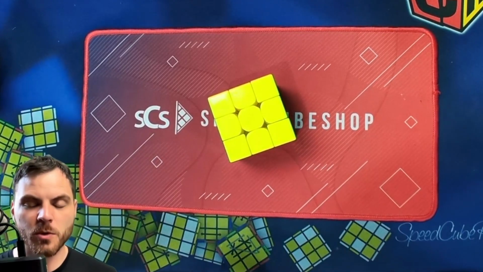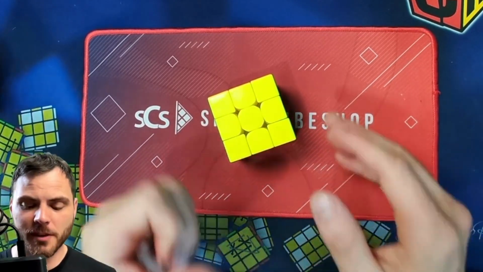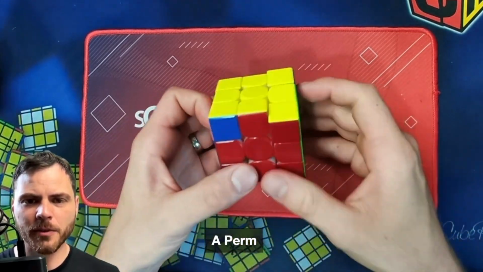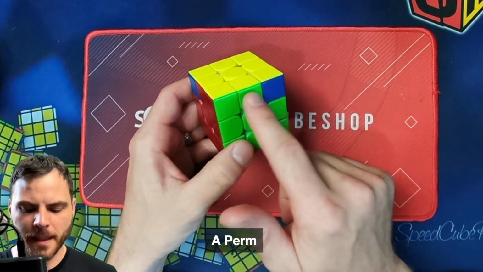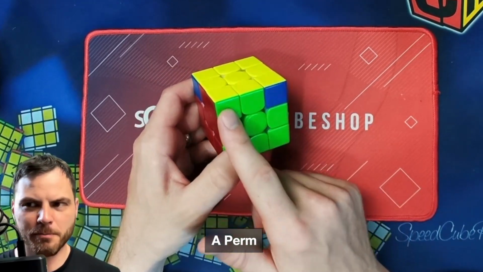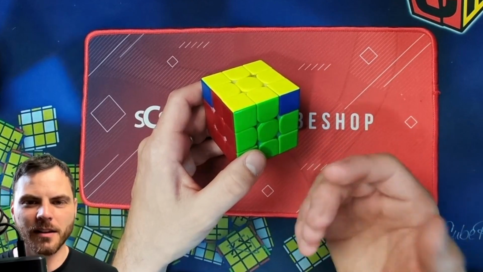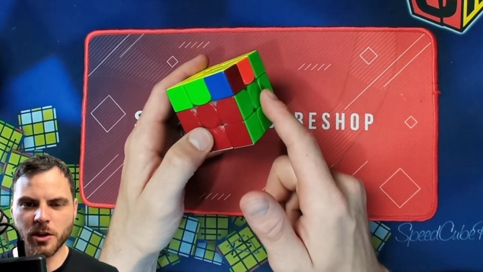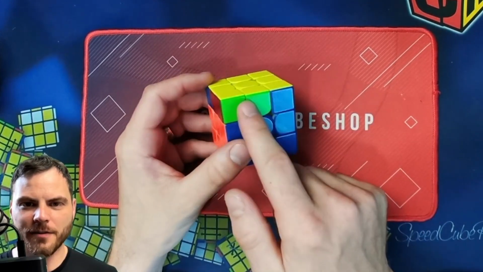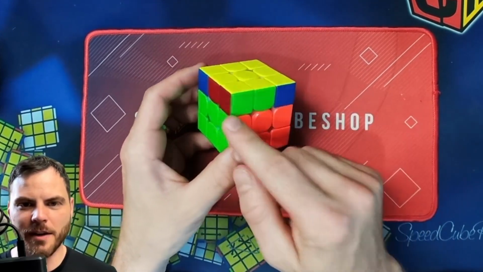Okay, let's just start at the very beginning with A perms now. And A perms, the edges don't move, but what I really focus on is this block. This block's not going to move with most major A perms everyone does. So if it's like this, I know it's set. If it's like this, I know I have to do a U prime. When it's like this, I know I have to do a U2. And when it's like this, I know I have to do a U.